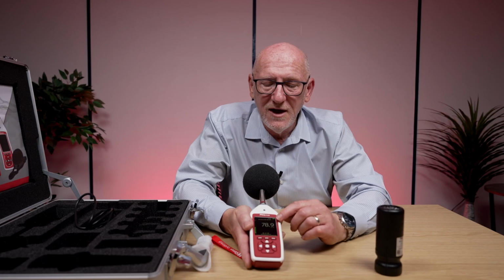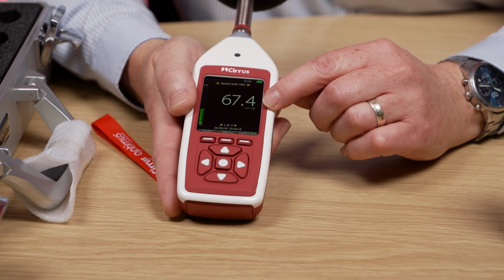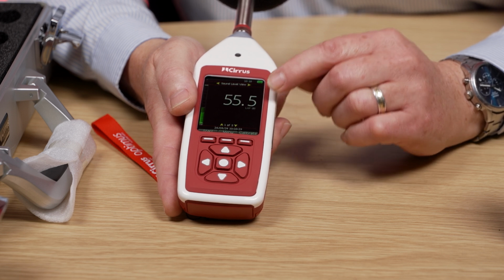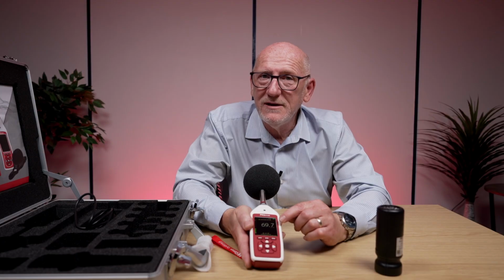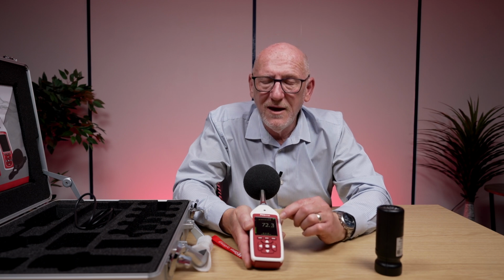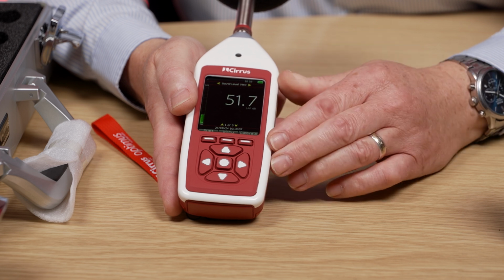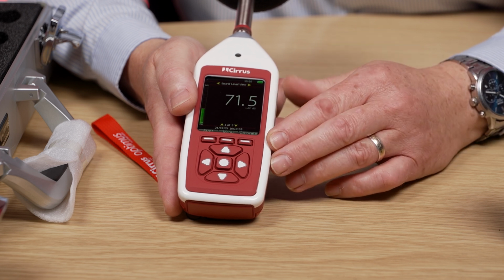You'll also notice that underneath that large number there are some smaller letters. It says LAF dB. So this is telling you it's a decibel level, it's a sound level because there's a big L there, it's A-weighted with a fast time constant. So this is just showing me the A-weighted decibel level instantaneously. Let's have a look at the next screen.